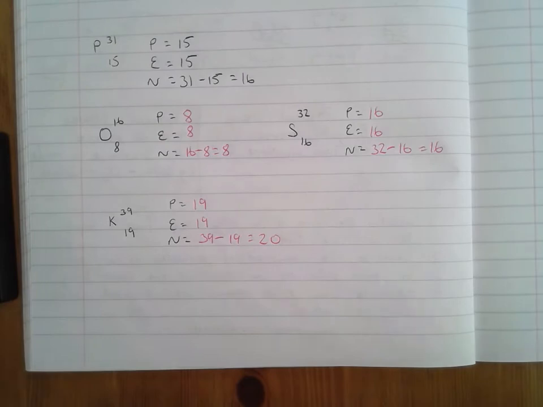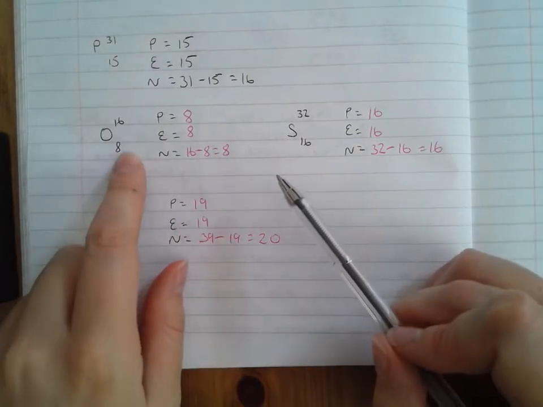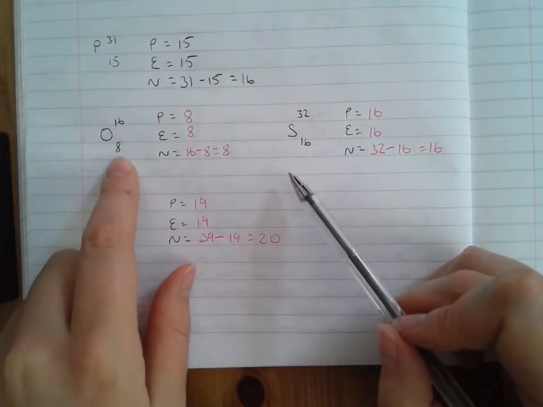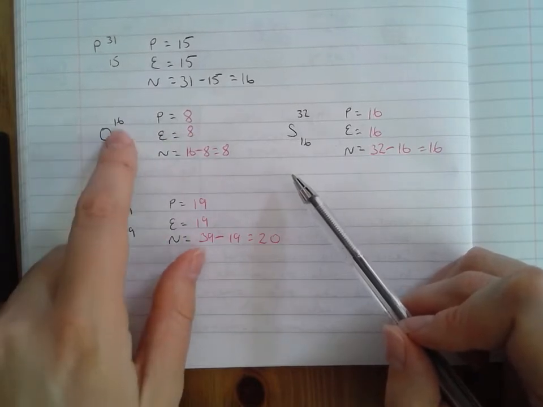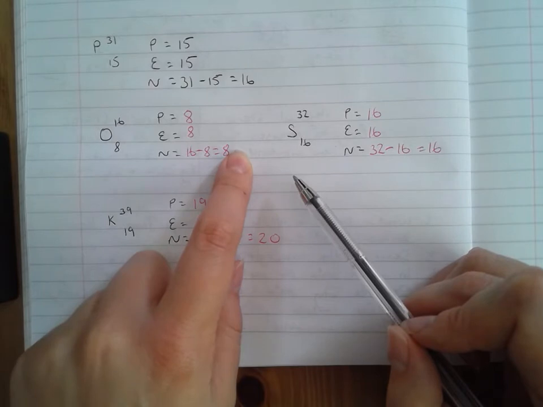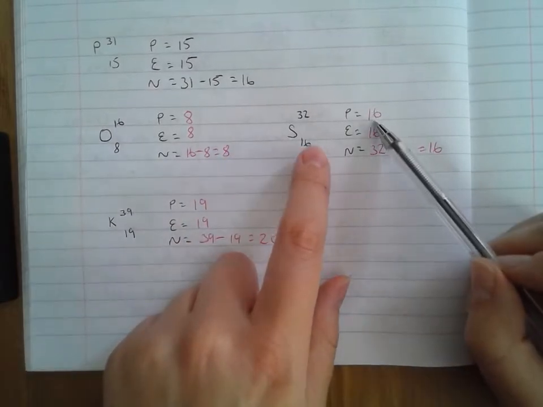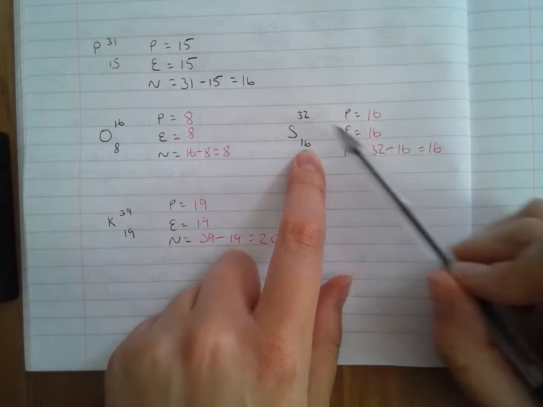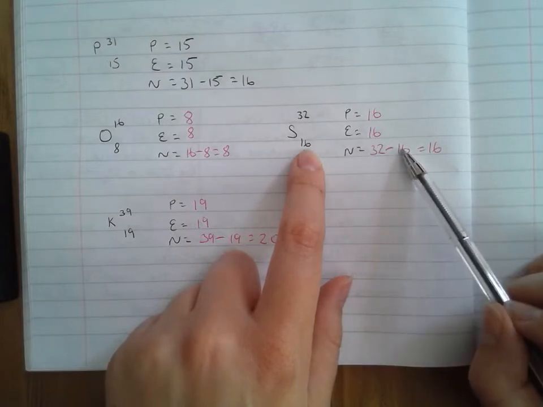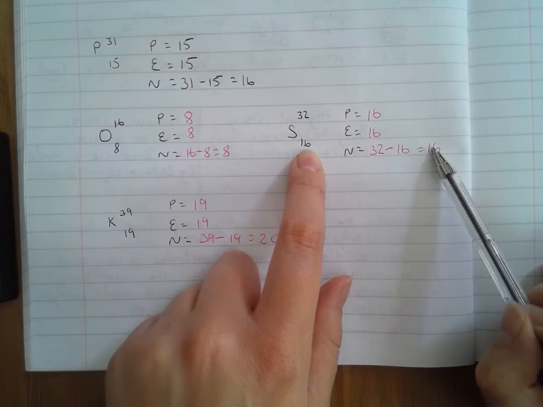Okay, so I have filled in the answers. Oxygen has got 8 protons because the small number is 8. It's got the same number of electrons. And to find neutrons, it's 16 minus 8, which also equals 8. Sulfur, the number of protons is that small number, 16. The number of electrons is also 16. Neutrons is the big number, 32, minus the small number, which also gives me 16.